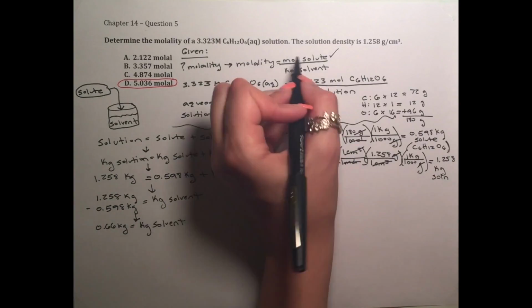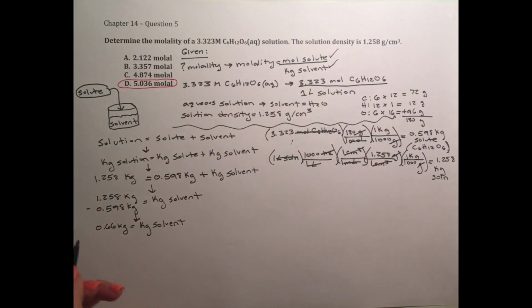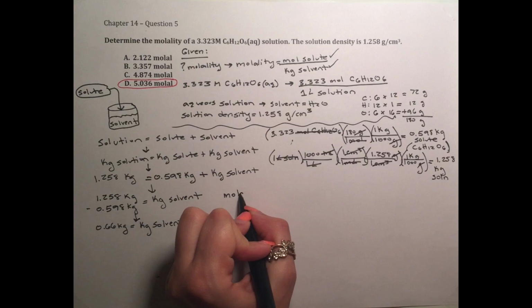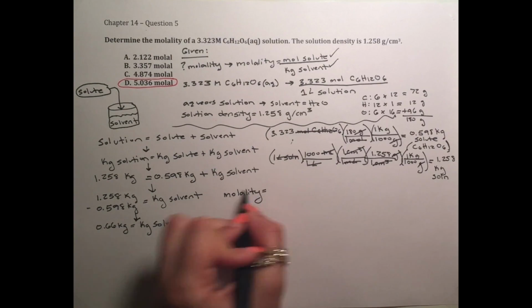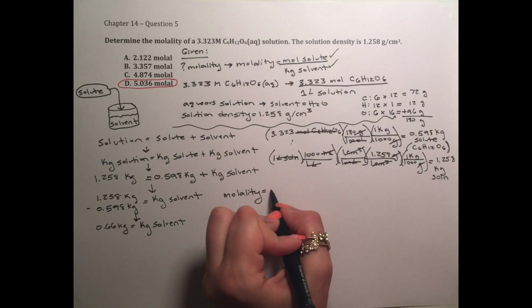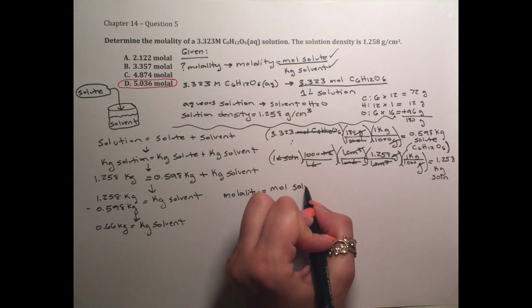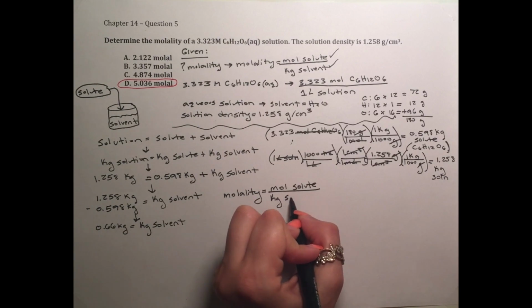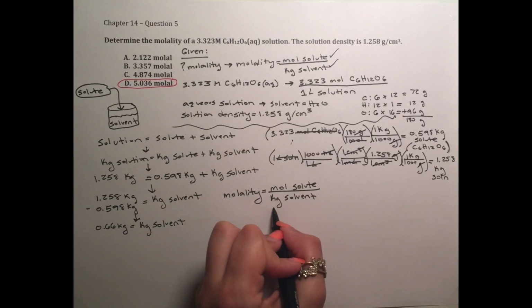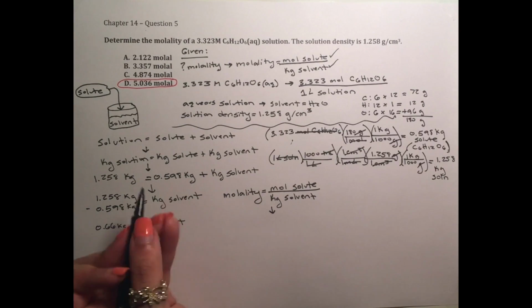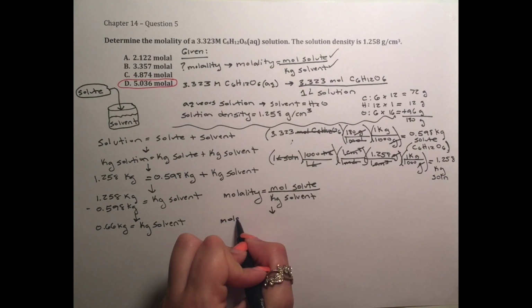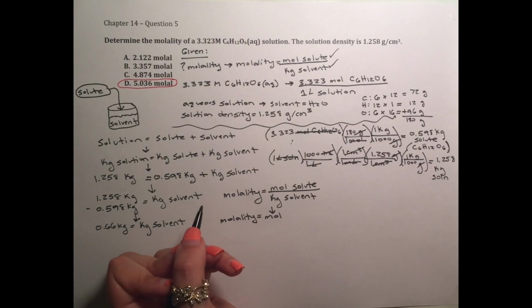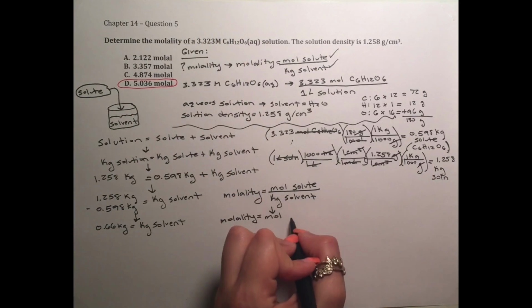Alright, so now we have solved for kilograms of solvent and we can solve for our molality. I'm just going to rewrite what molality is. Molality is equal to moles of solute over kilograms of solvent. Just to clarify, moles of solute, our solute is C6H12O6.